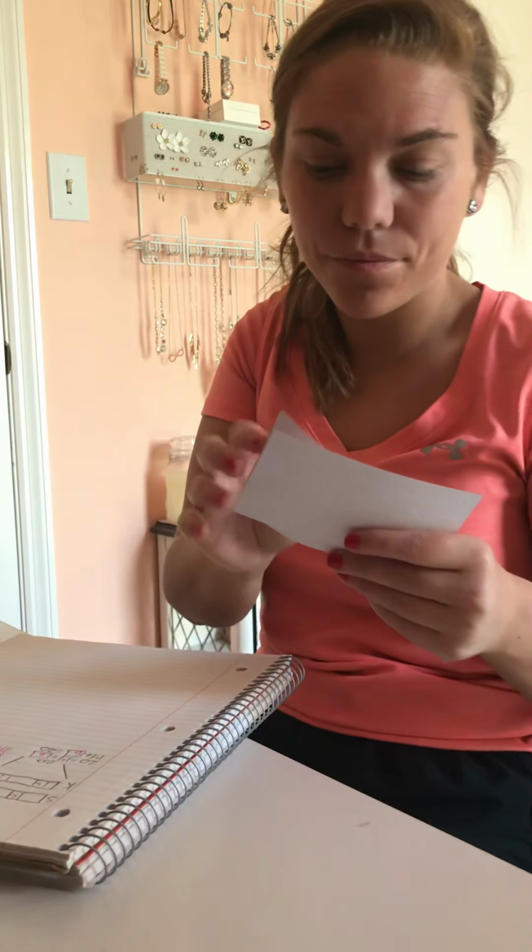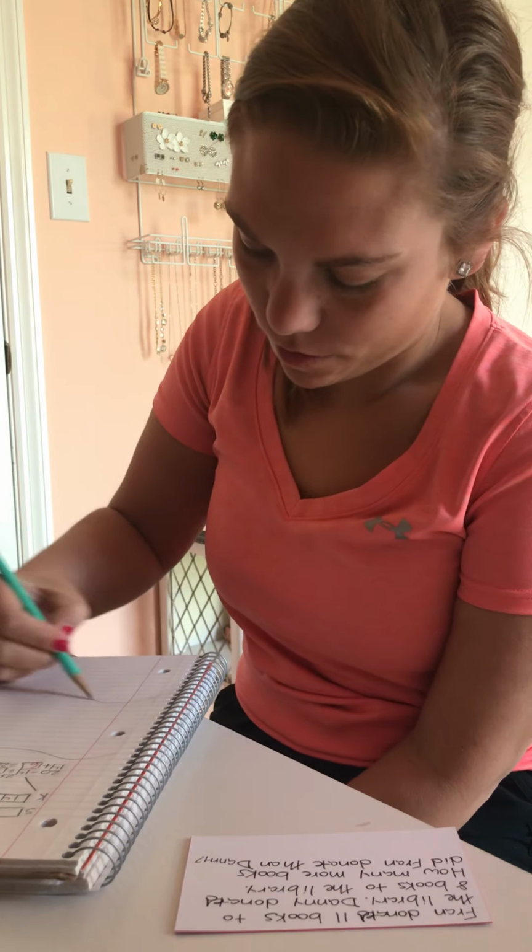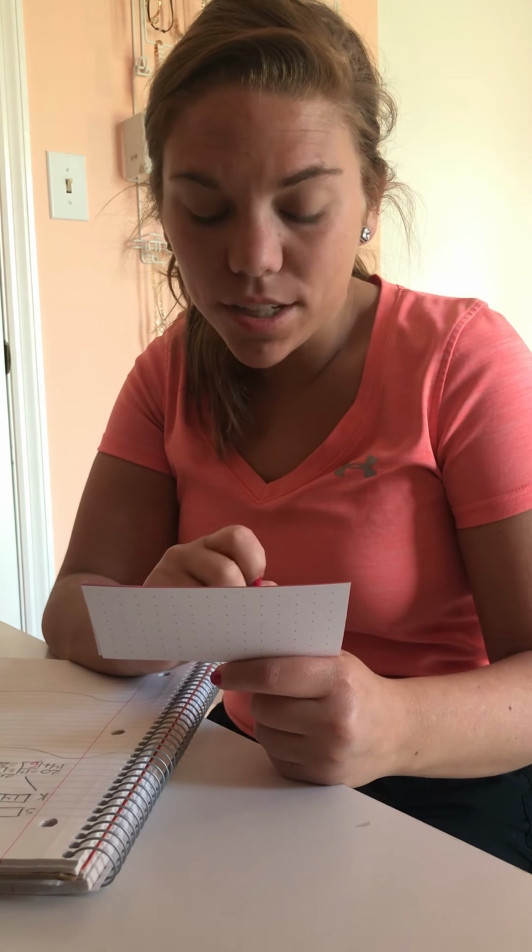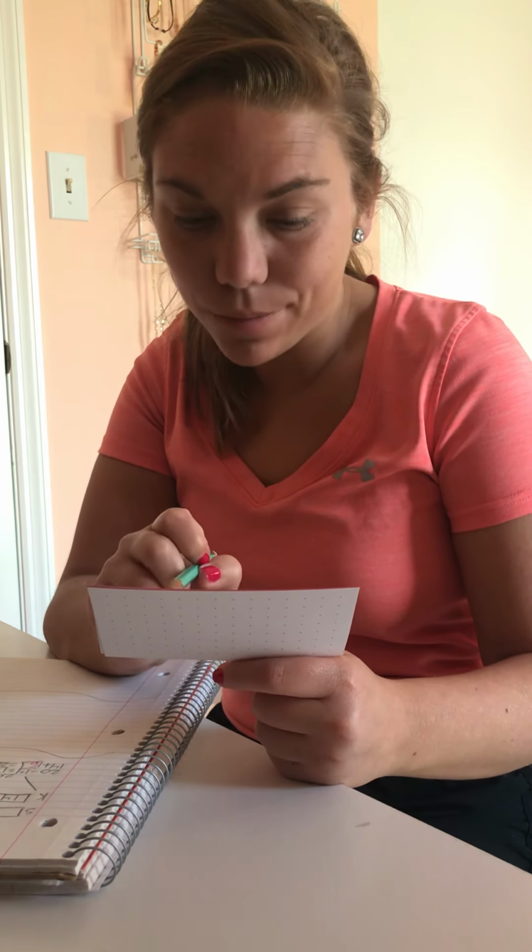Okay, let's go ahead and do the next problem together. Okay, let me read that problem. Fran donated 11 books to the library. Danny donated 8 books to the library. How many more books did Fran donate than Danny?